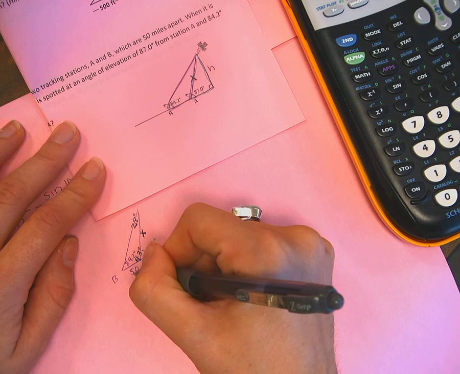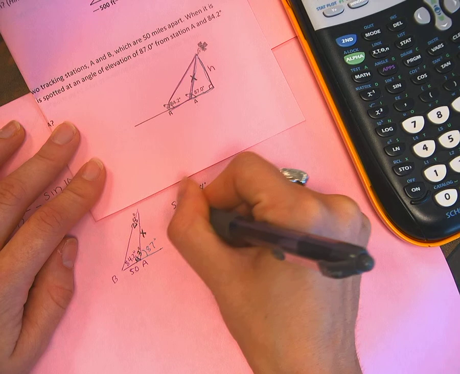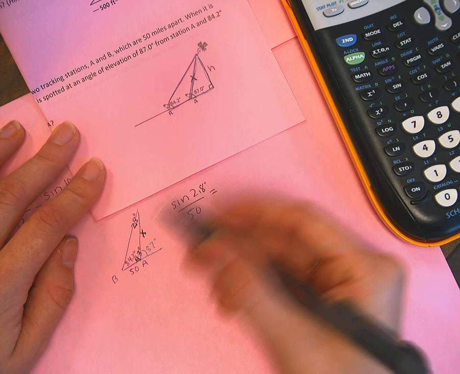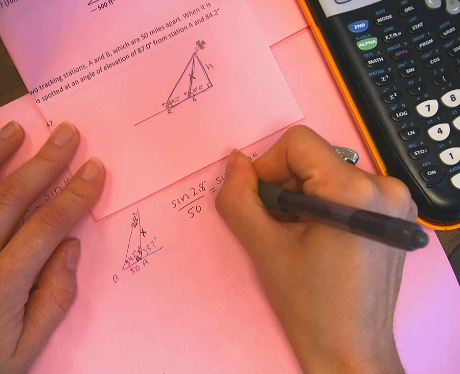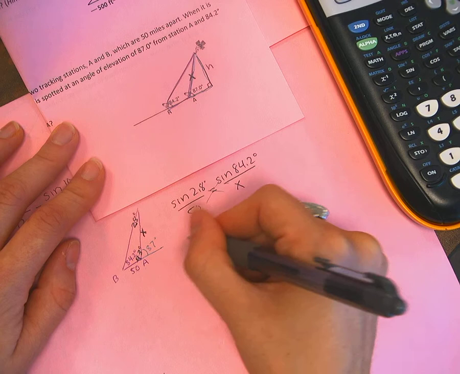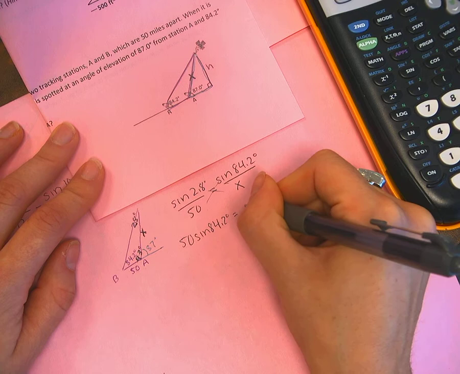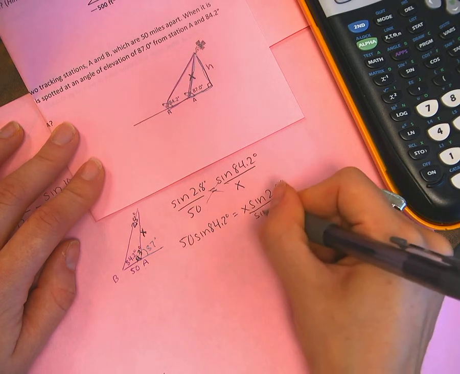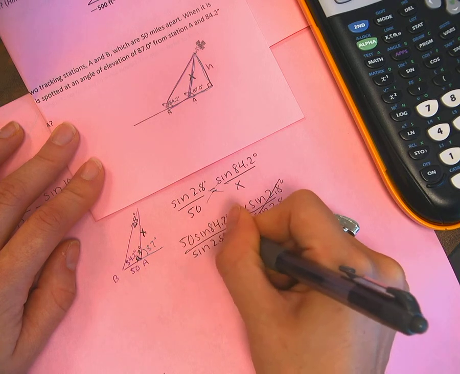So I'm going to say, all right, I know that the 50 is across from the 2.8, so sine of 2.8 degrees divided by 50 equals, and if I want to find X, I have to use the angle across from it, which is the 84.2. So sine of 84.2 degrees over X. Then to solve that, I cross multiply, so that's 50 times sine of 84.2 equals X times the sine of 2.8. And so to get X by itself, I just divide by the sine of 2.8.